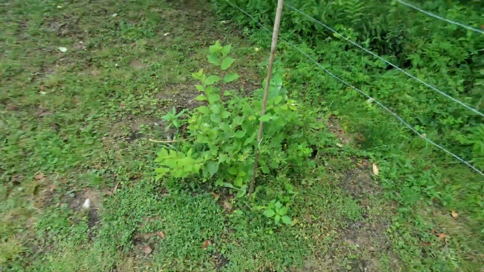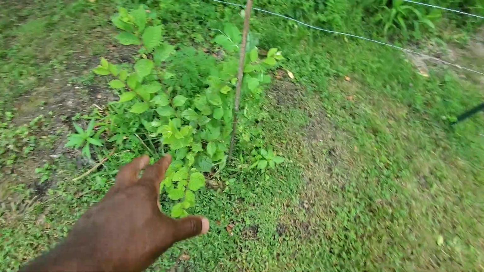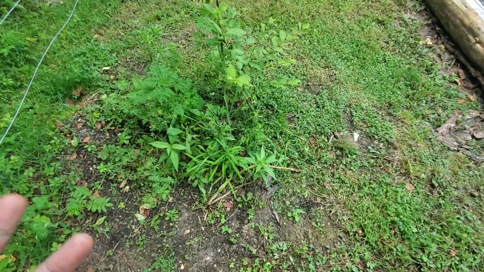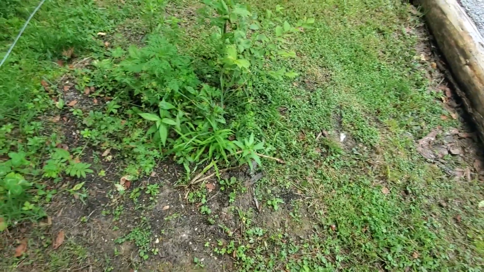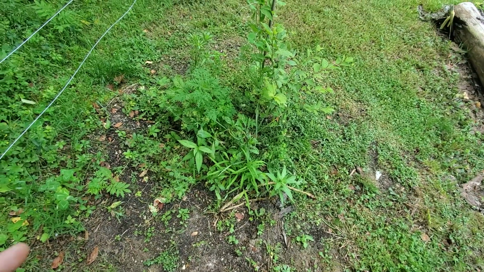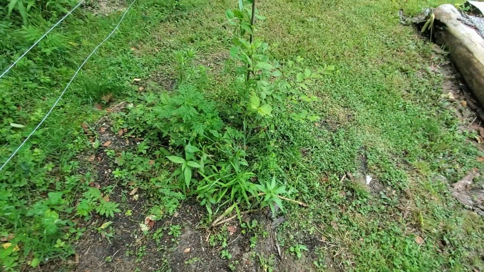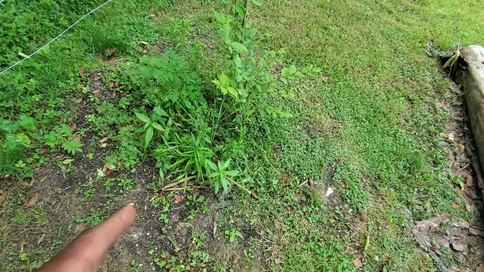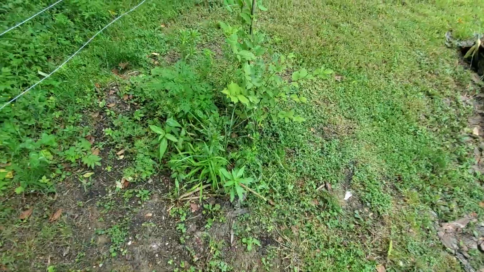Now you can look down here. This is a cherry bush that I planted here. But if you look around it, you'll see nature trying to fill in gaps with what we would classify as weeds. However, everything that is classified as a weed is not necessarily a weed. They have medicinal value. They can even be used for food. That may not be the case down here, but that is something you have to keep in mind at all times.